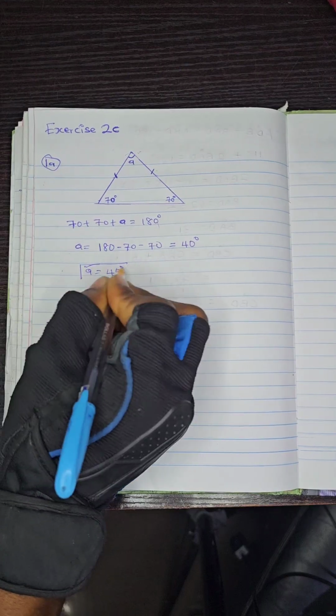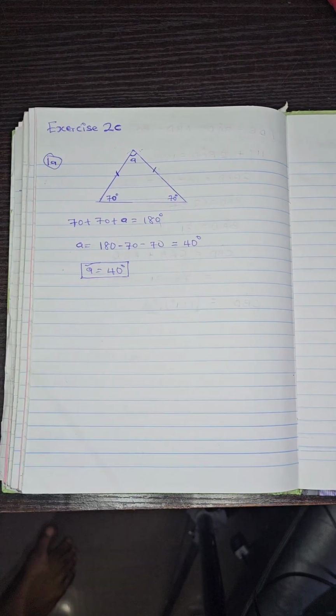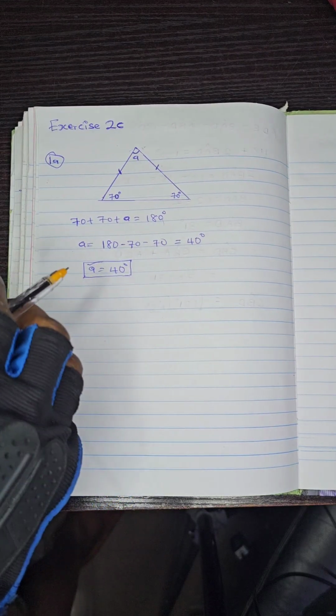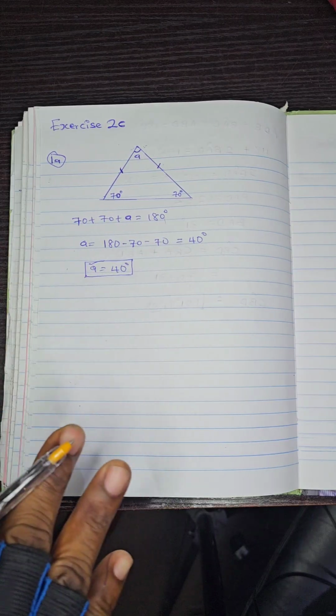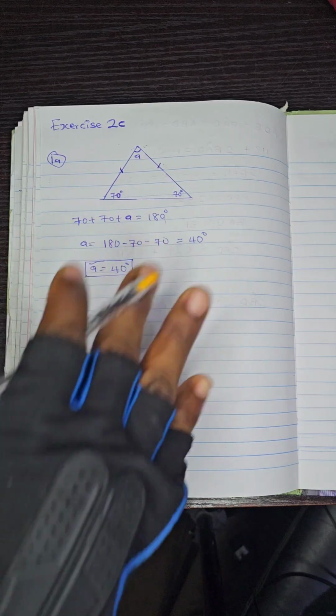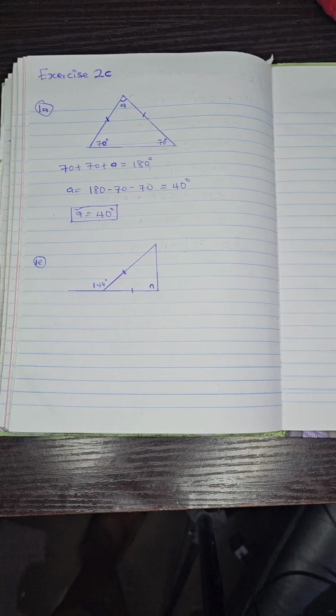Very, very simple. This one now, this is what we even did in the last class. In the last one, I was trying to use the notation. That was why it was taking time. Here we don't have any notation. Just jump straight to it. Let's solve the next example.